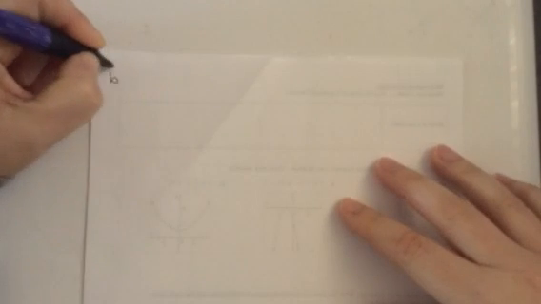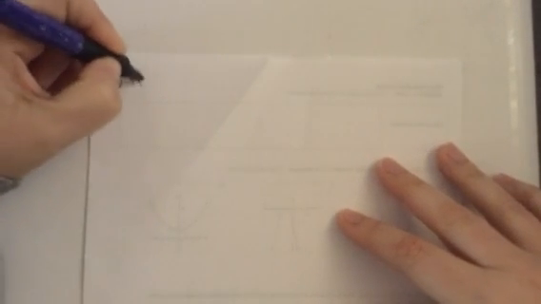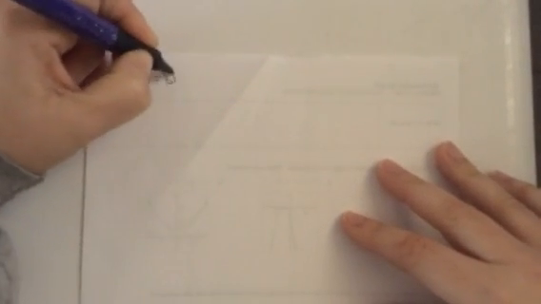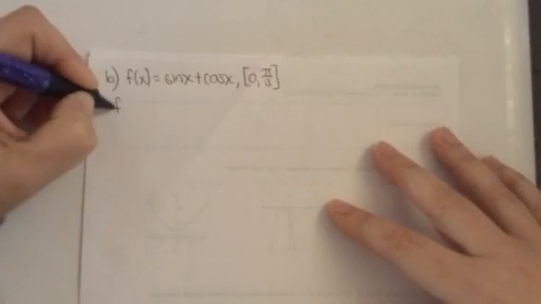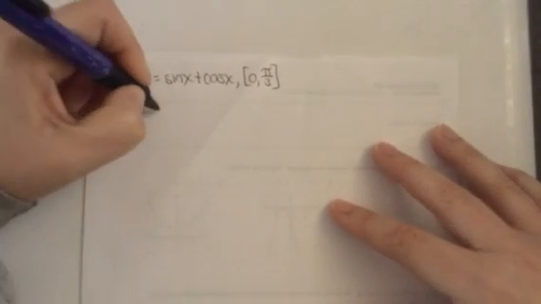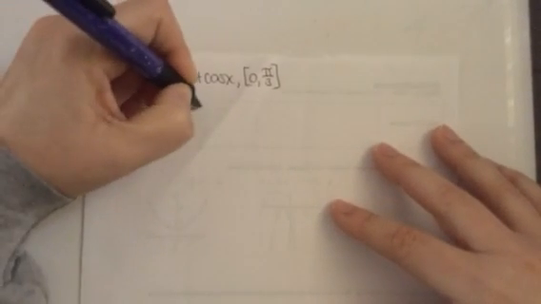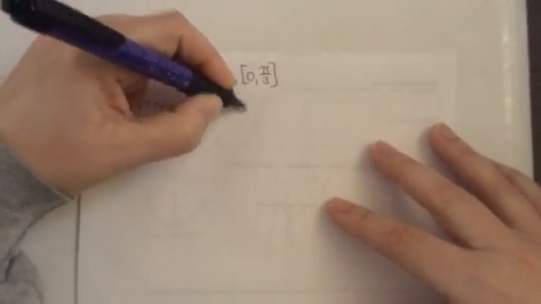Okay, so let's see if I can get through. Let's start a new piece of paper. Let's see if I can get through example B without making this ridiculously long, and it's got trigs, so who knows what's going to happen. Okay, so step 1. Critical numbers: derivative of sine, derivative of cosine, set it equal to 0.